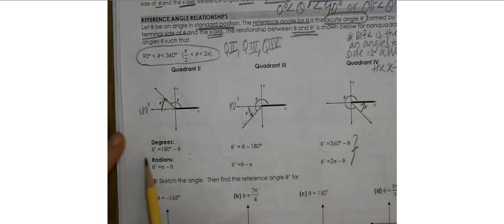So that's something to consider. How far did you travel further? And then in quadrant 4, you have to ask yourself, how many more degrees do you need to travel before you reach the x-axis? Now, there does exist all of these formulas down here. They're kind of helpful if you're talking about degrees or if you're talking about radians to tell you where your answer is supposed to be located.